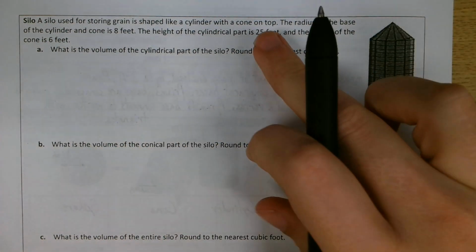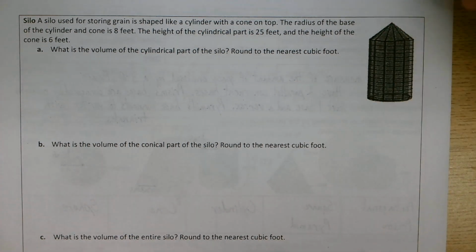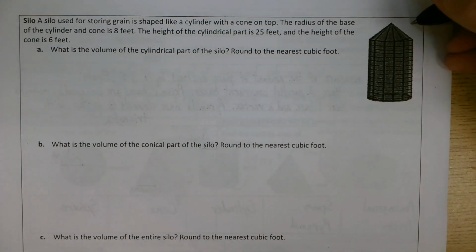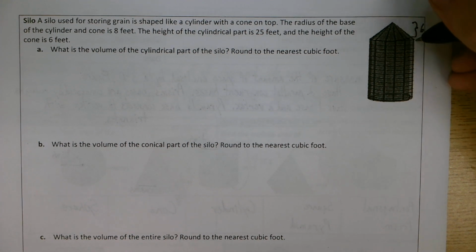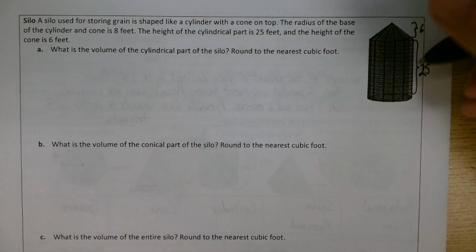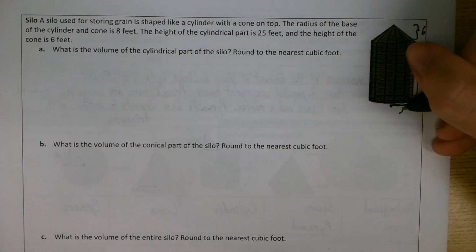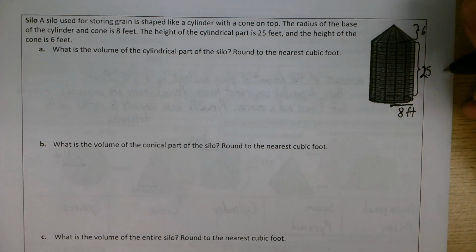The height of the cylinder part is 25 feet, and the height of the cone is 6. So adding that onto the diagram, we got 6 feet there, we got 25 feet here, and we've got a radius for both of those of 8 feet.